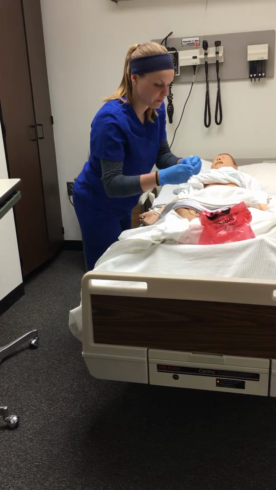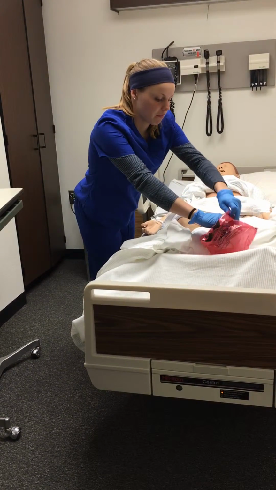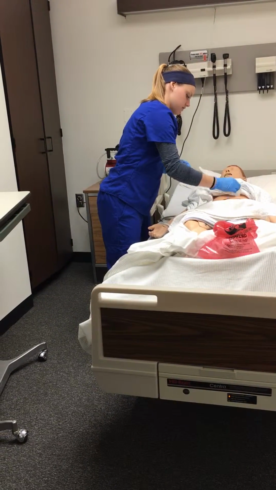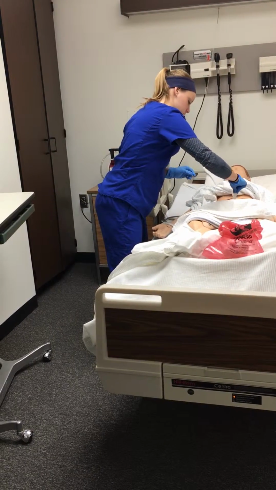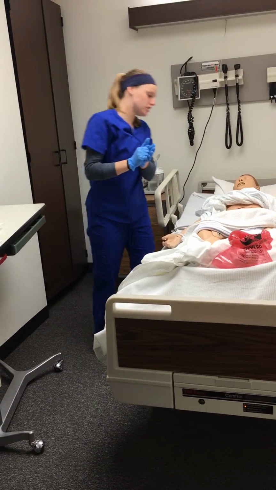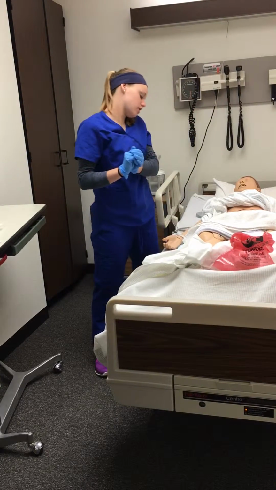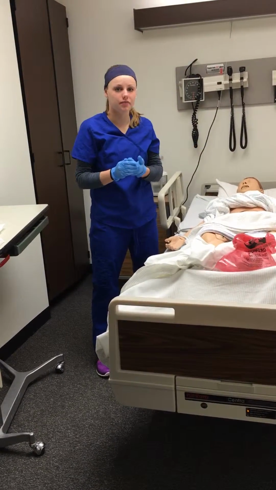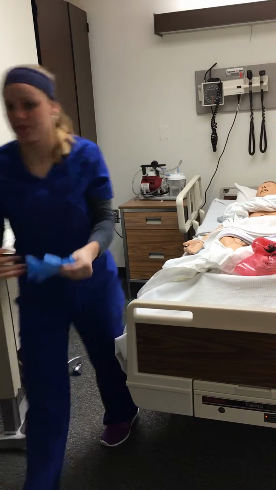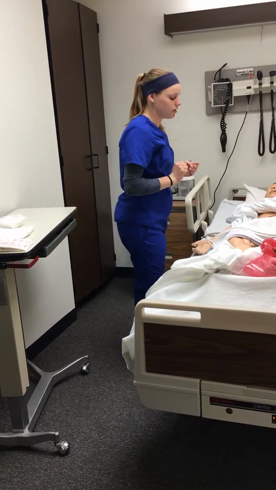Okay. Fold this down. We'll take this off. Then I'm going to assess the wound, and I notice there's no drainage, so we can continue with our wound care. I'm going to take off my clean gloves, dispose of them, and then we're going to do hand hygiene, and then I will put on my sterile gloves to do the cleaning of the wound.